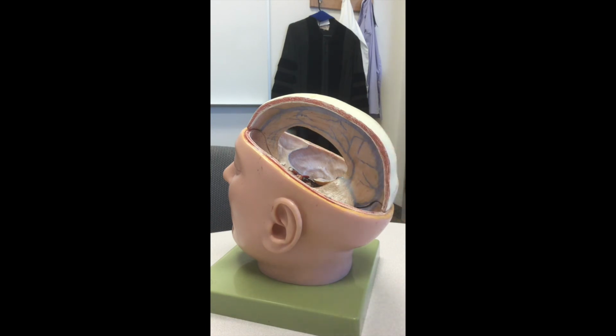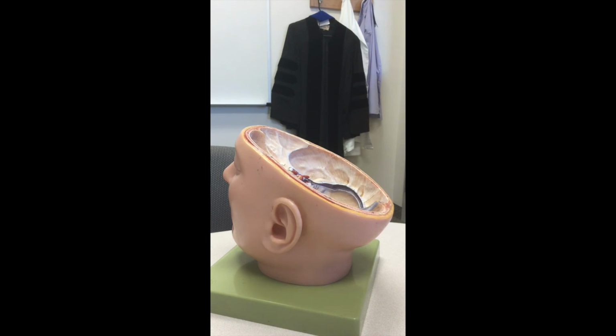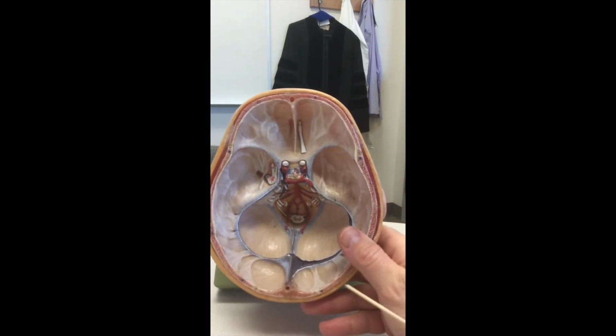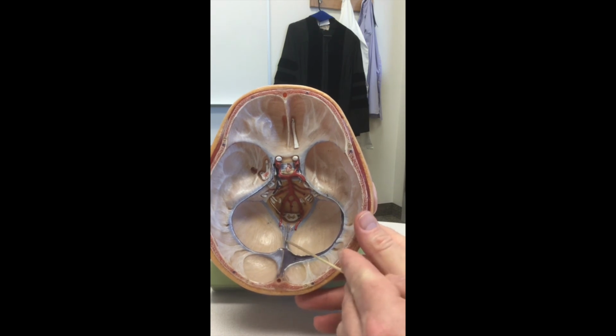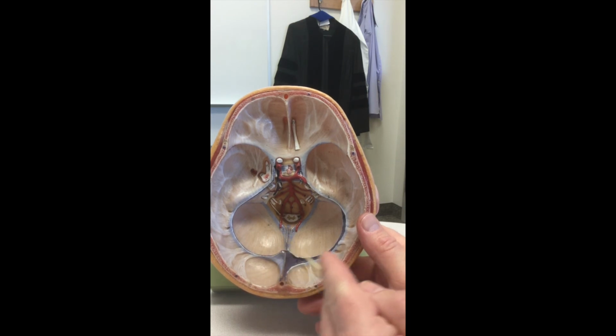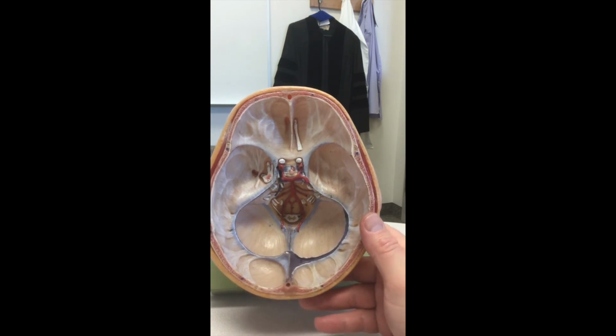I'll come back and identify the dural sinuses in just a moment, but you can get that sense of fixed border and free border here. The second vertical partition is going to be found deep inside the cranial fossa, and it's much smaller, but it's this small ridge right here that comes up and separates the two halves of the cerebellum.